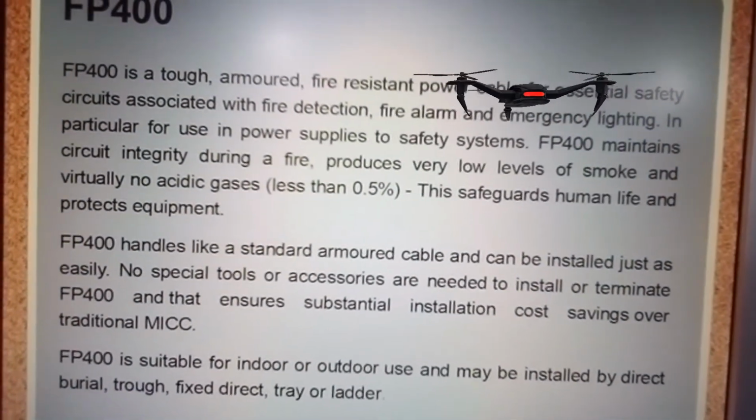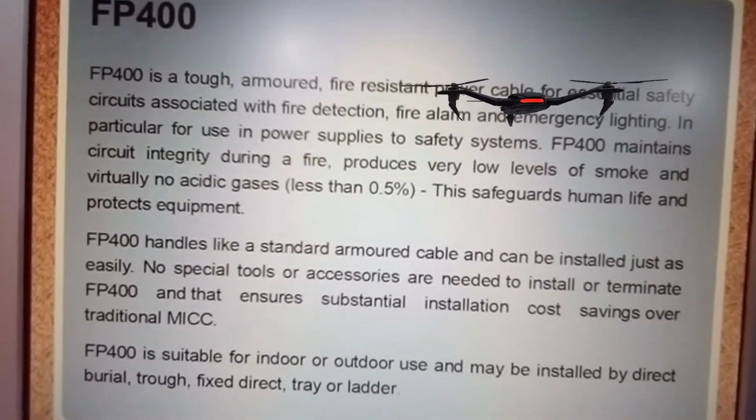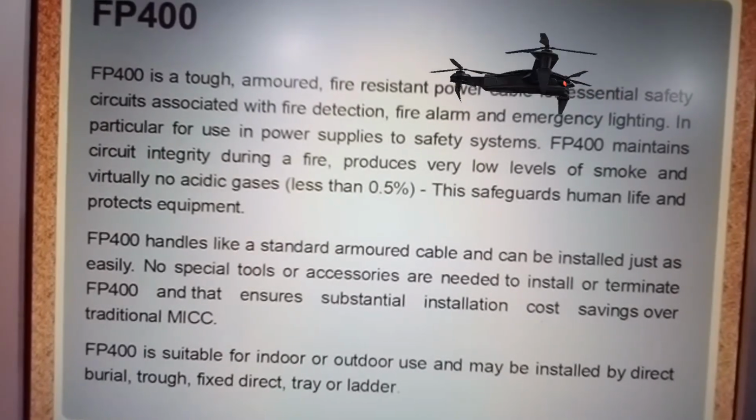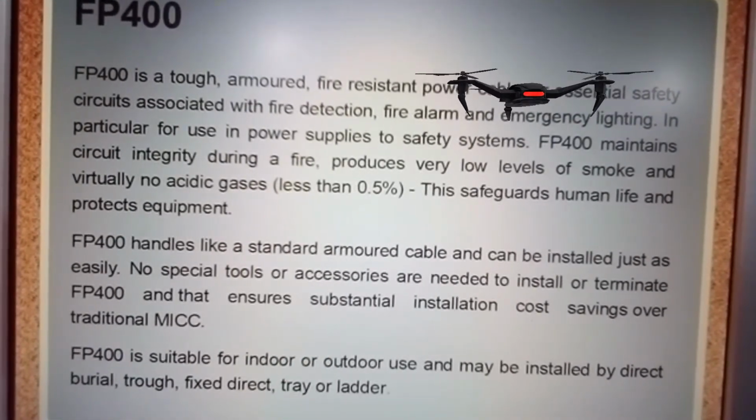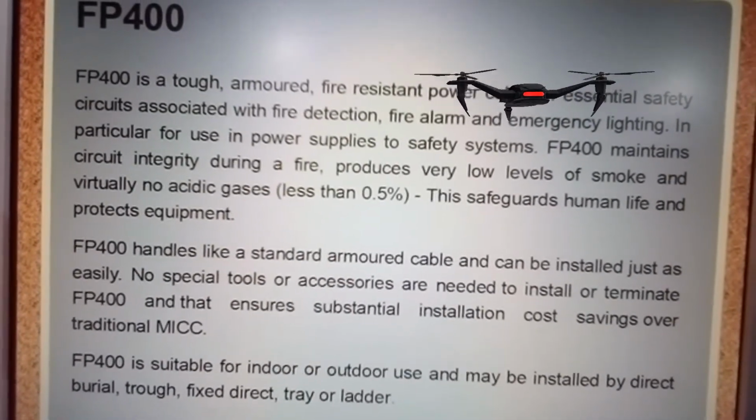And FP400. Now again, look this up for yourself. There's nothing to say that there aren't going to be additional new types of cables coming online. So again, be prepared to be updated and keep yourselves updated as well.